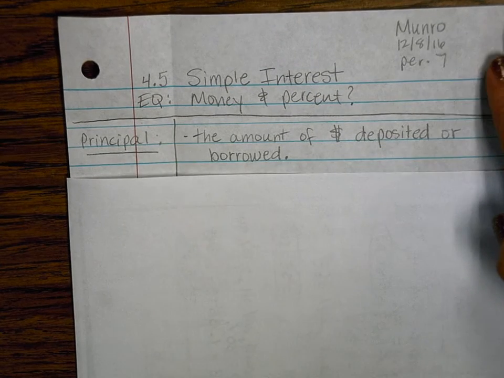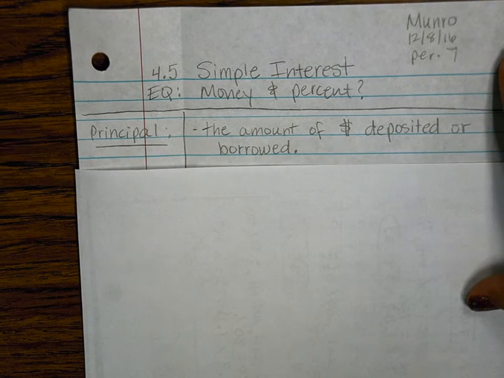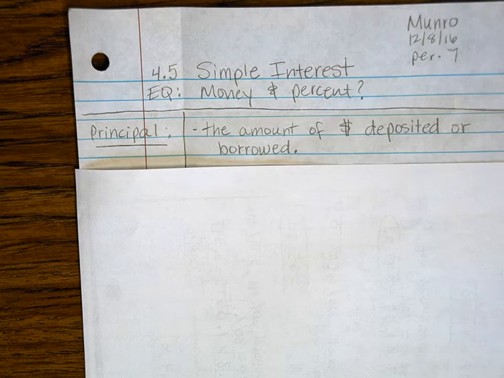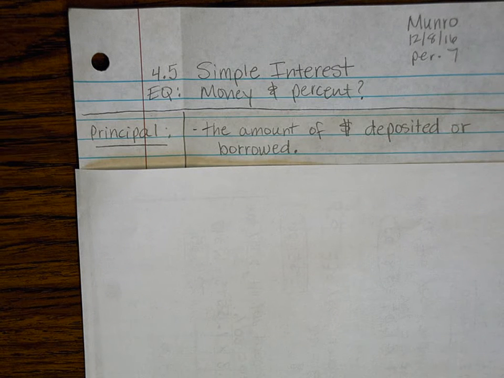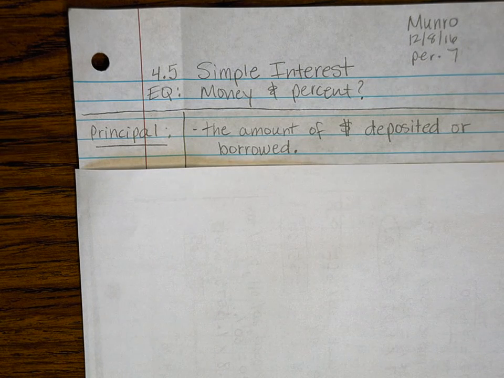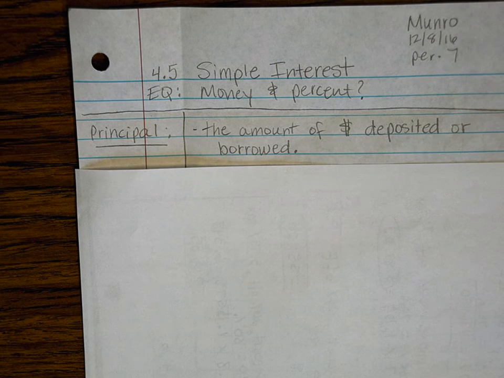Okay, one of the vocab words you guys noticed was principal, which is the amount of money deposited or borrowed. So deposit, like in a bank account. Borrowed would be on a loan. You could borrow from a bank or from individuals. That's just the flat dollar amount. So principal is the amount of money deposited or borrowed.